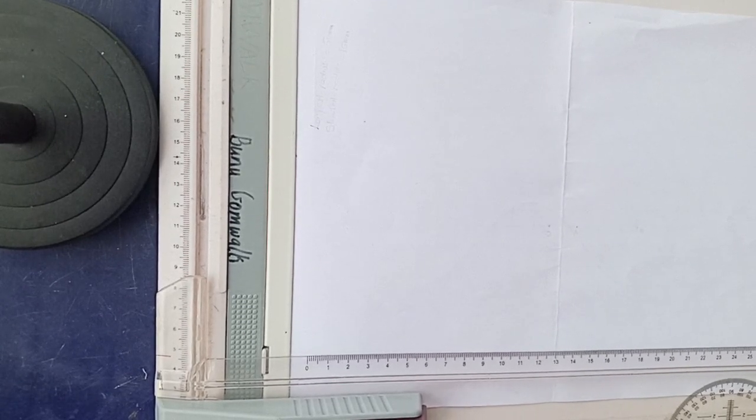The next construction we want to carry out here is the construction of an Archimedean spiral. The Archimedean spiral is another special curve under loci. An Archimedean spiral is the path of a point moving uniformly along a straight line, rotating about a fixed point at even speed.